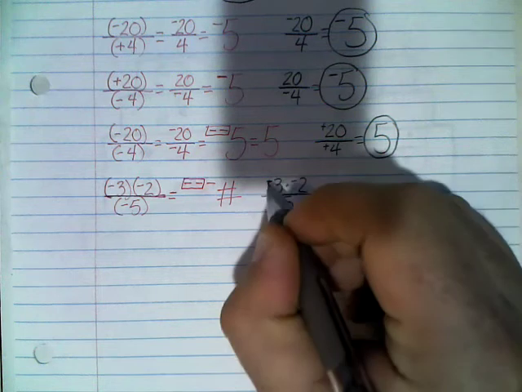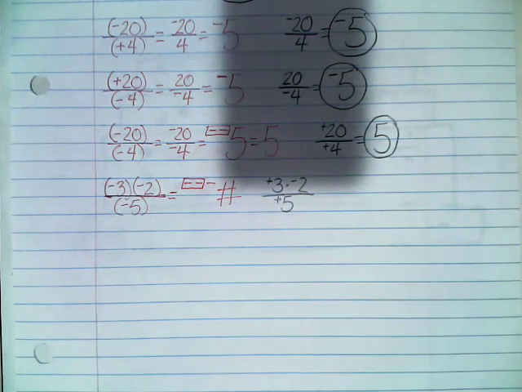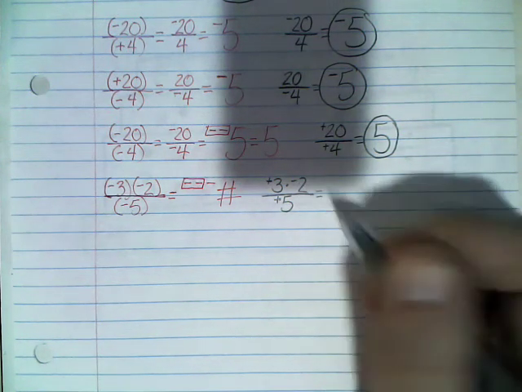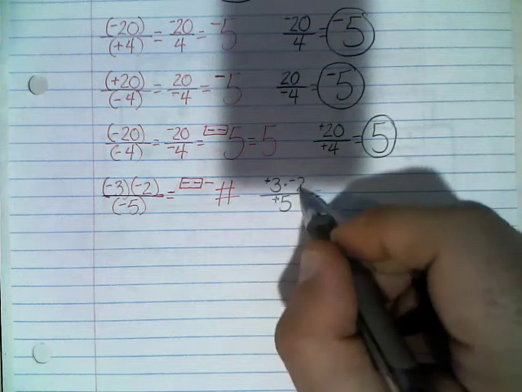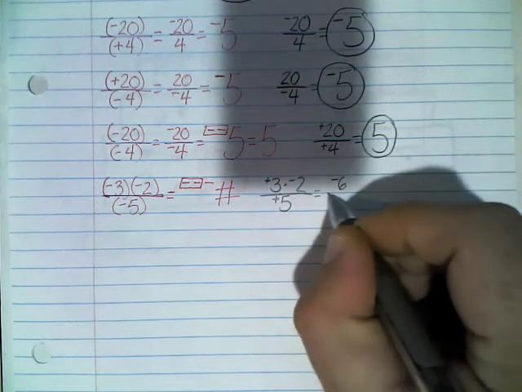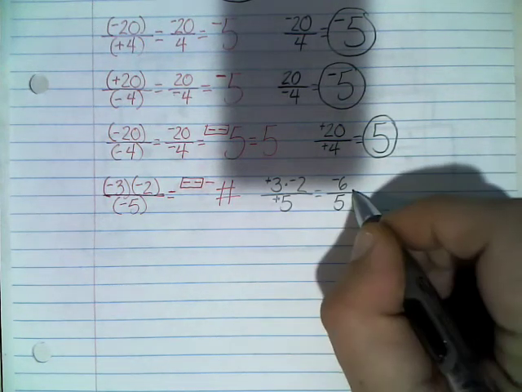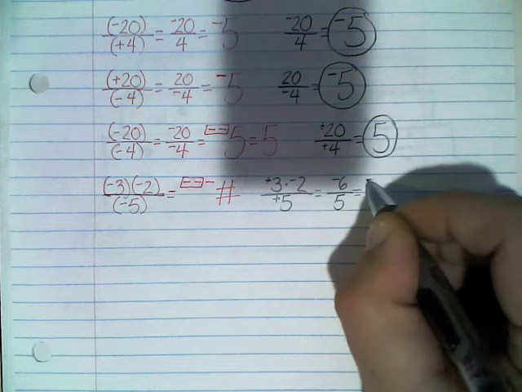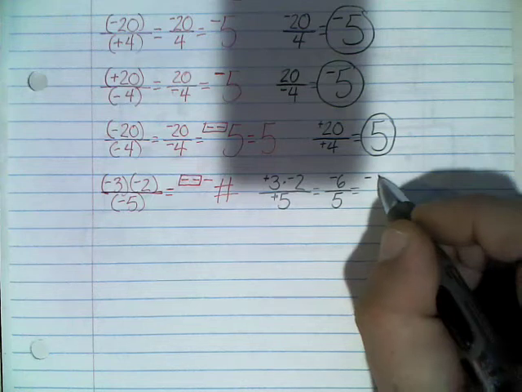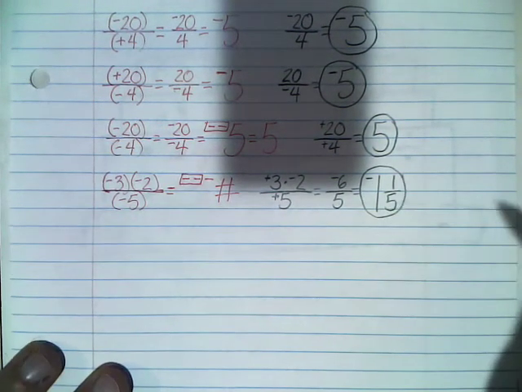So for example, maybe I want to cancel out the 3 and the 5, having their negatives. Well, this is going to leave me with a single negative up top. So 3 times a negative 2, there's nothing to cancel out that negative, so it is going to tag along to the negative 6. Positive 5 is just positive 5. And then, since there's nothing to cancel that out, it tags along to my final answer. And then 5 goes into 6 once with 1 left over. So negative 1 1/5.